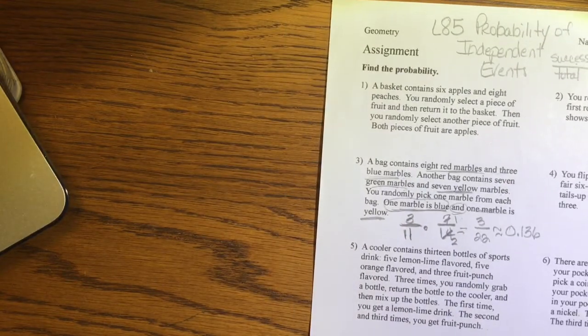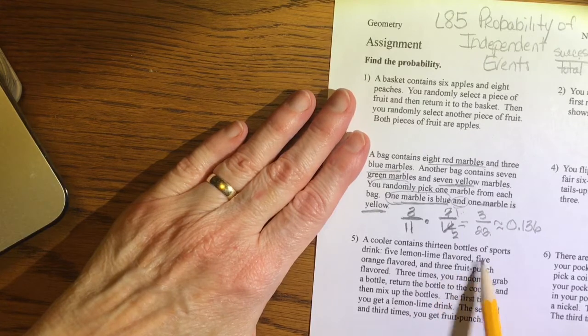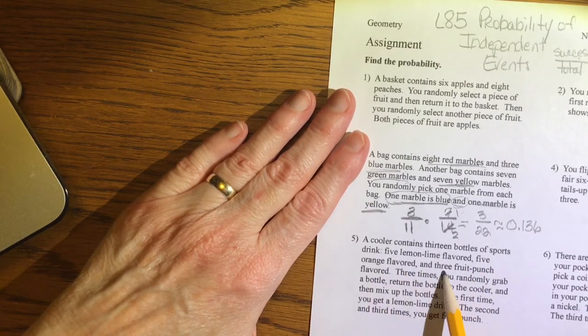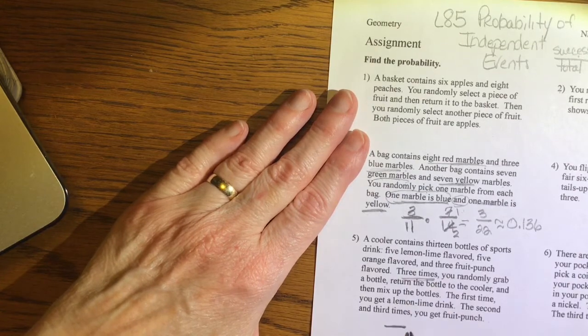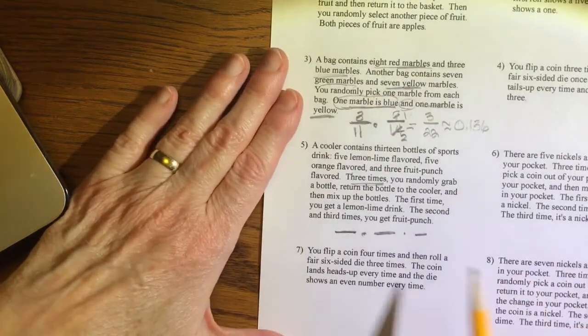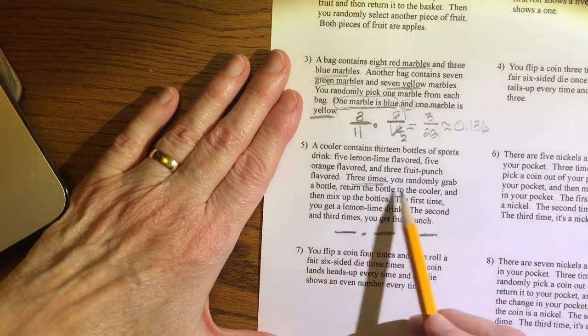Okay. Let's look at number 5. This is a cooler problem. The cooler contains 13 bottles of sports drink, 5 lemon lime, 5 orange flavors, and 3 fruit punch. 3 times, so you're going to do 3 drawings. Oops, sorry. You randomly grab a bottle, return the bottle to the cooler.